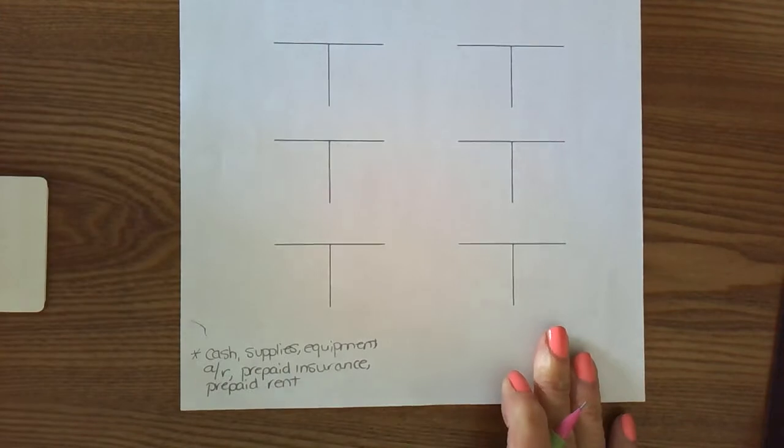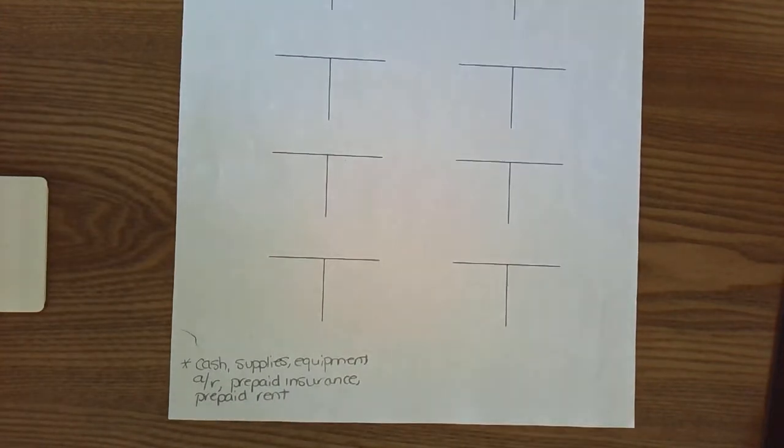So these are all assets, things that we own. You've worked with several of these in chapter 1, but we're going to introduce a few more of those as we go through chapter 2.